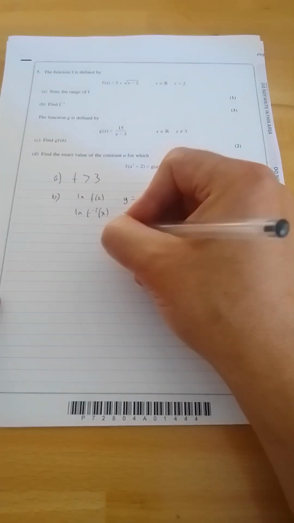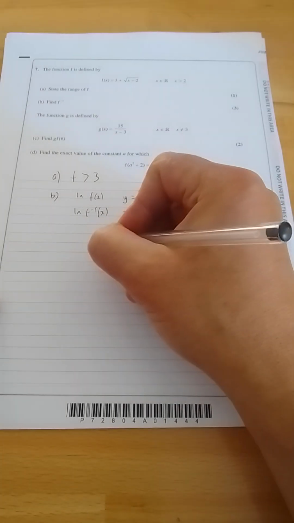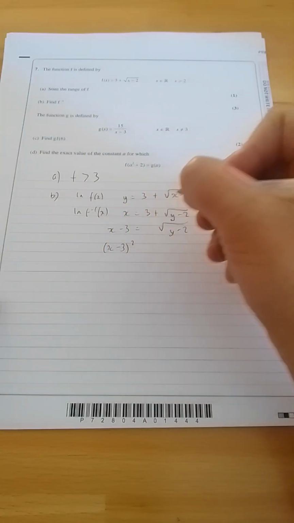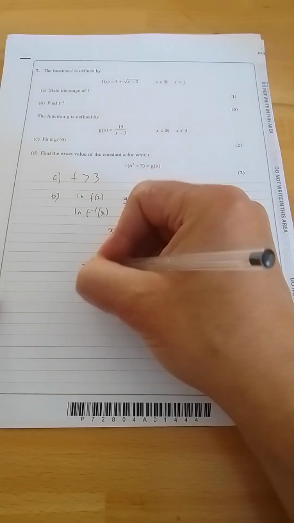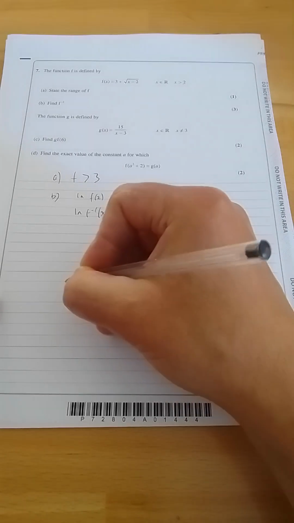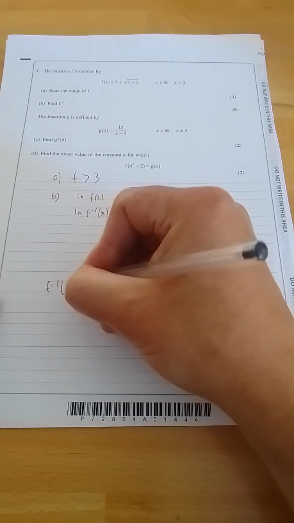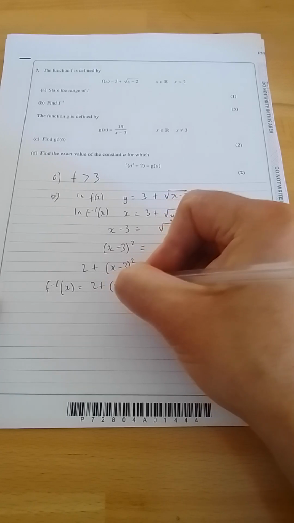So x minus 3 is equal to the square root of y minus 2. Square both sides. x minus 3 squared is equal to y minus 2. Add 2 to both sides. 2 plus x minus 3 squared is equal to y. So we now know f minus 1 of x is equal to 2 plus x minus 3 squared.